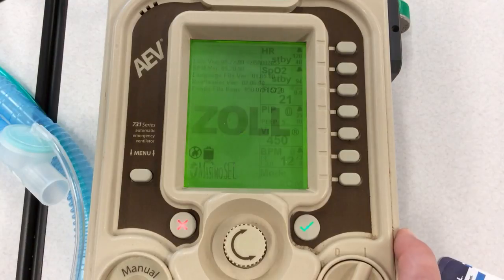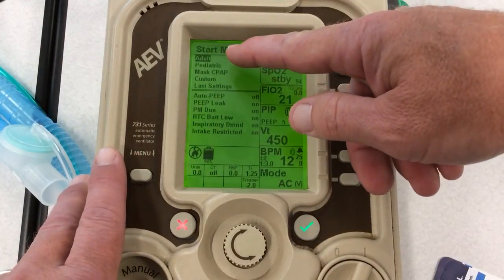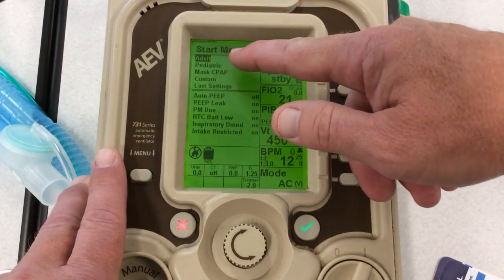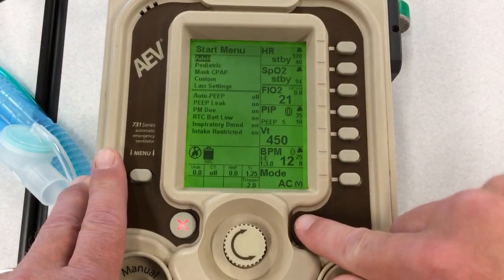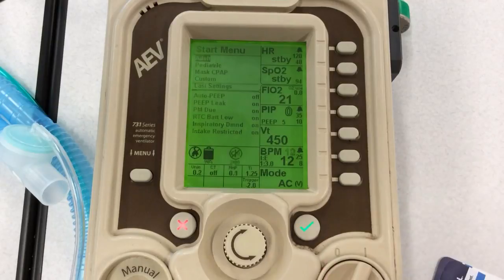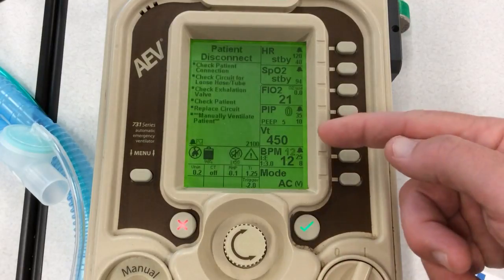So I'm turning it on. Notice the first thing you've got to do is choose from some settings here: adult, pediatric, or we're going to do CPAP. Right now we're just going to do AC mode, and it's going to come on in volume. So I check OK for the adult, and you see my default settings.